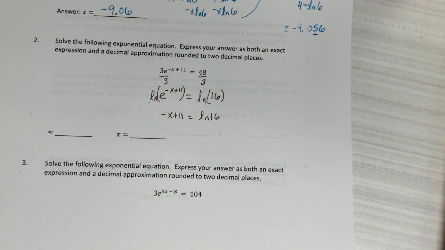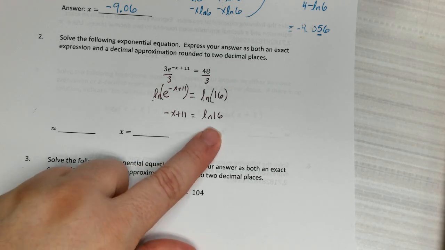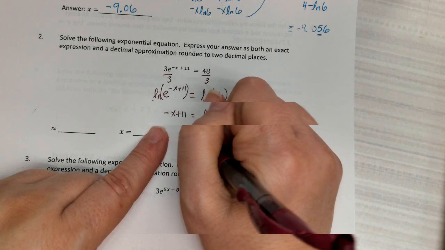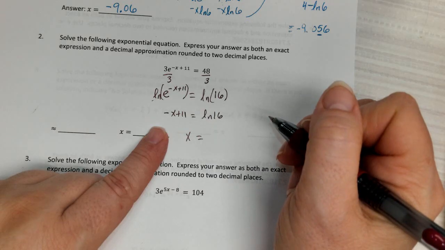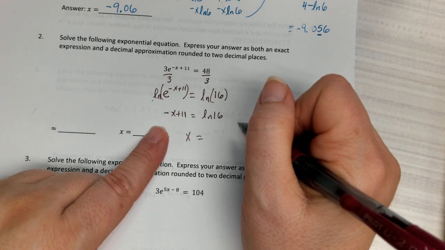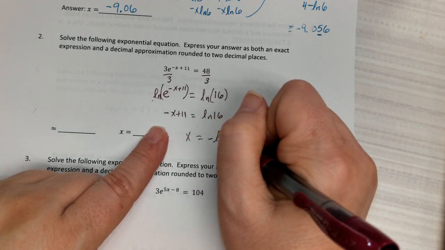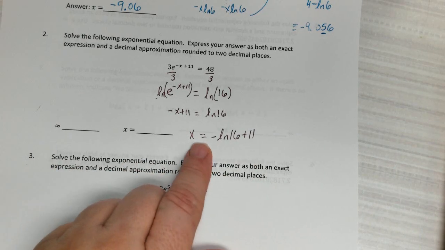This one is a little bit shorter. I just need to subtract 11 and change the signs. Oh, I meant to write it 11 plus 11 minus.